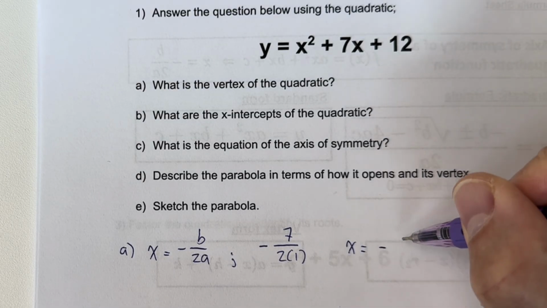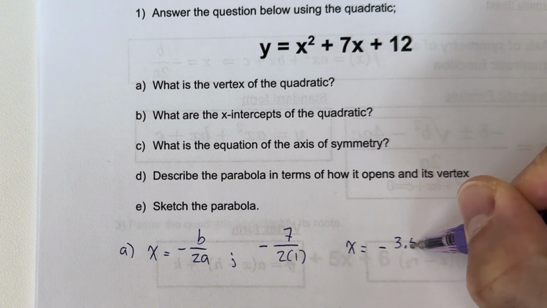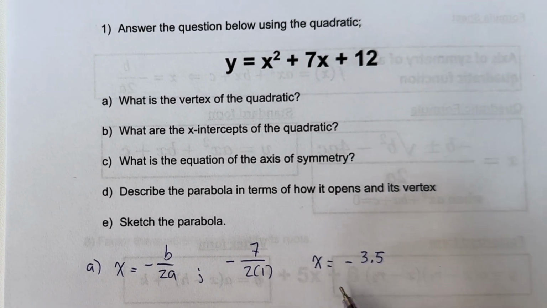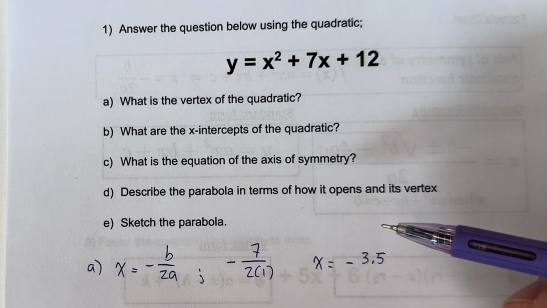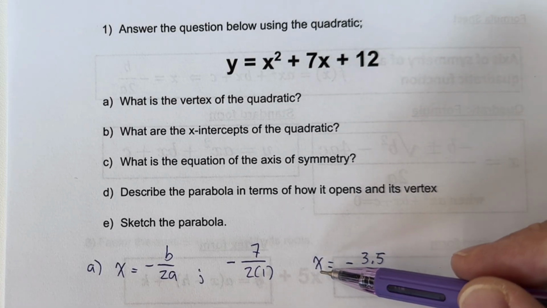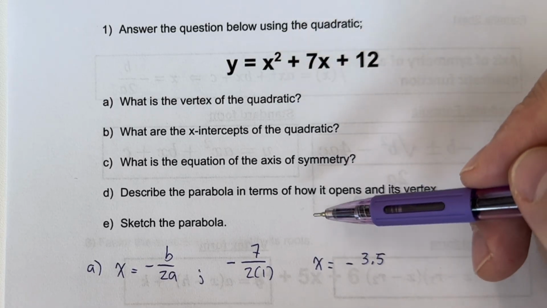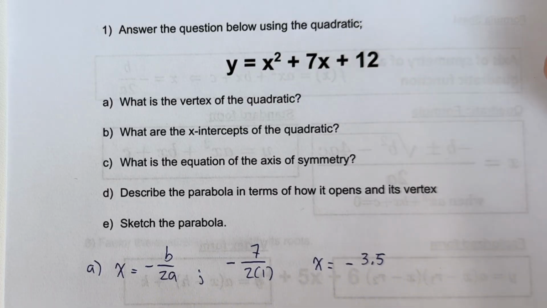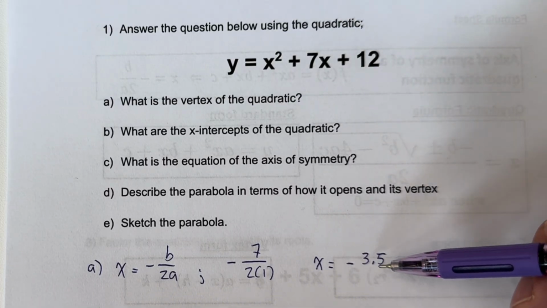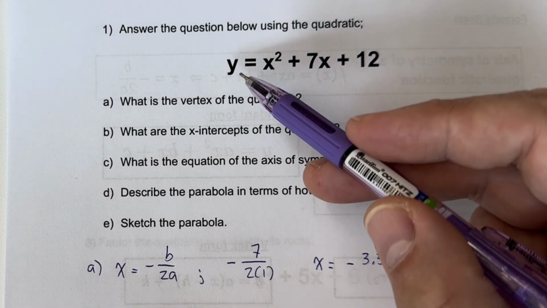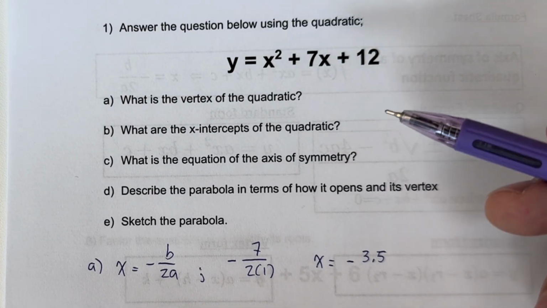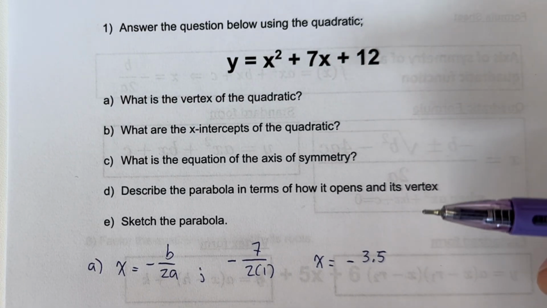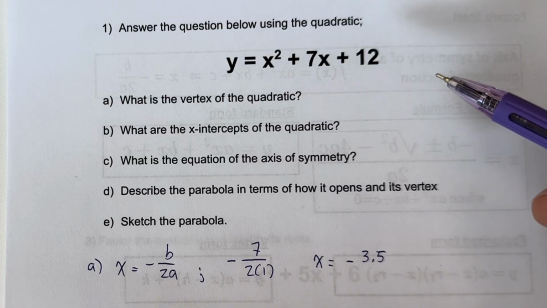or you can call that negative 3.5. Okay, so now what do you do with this? Well, remember, x values are inputs, right? So you can input this x value here, substitute it in, and what that is saying is, when I stick in negative 3.5, what comes out as a y? And that's called your output. Well, that'll give you the y value, and then you'll have the coordinates of your vertex, okay?